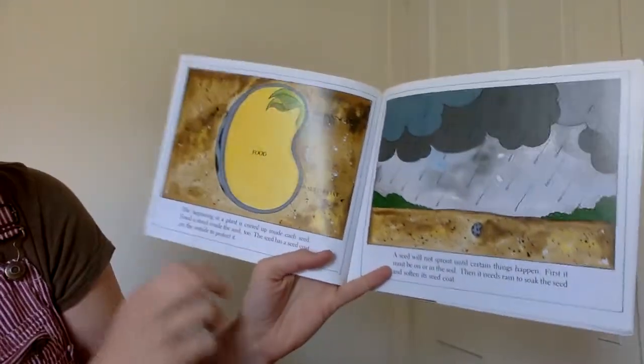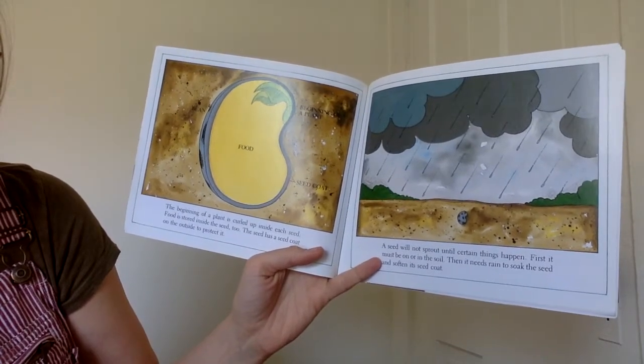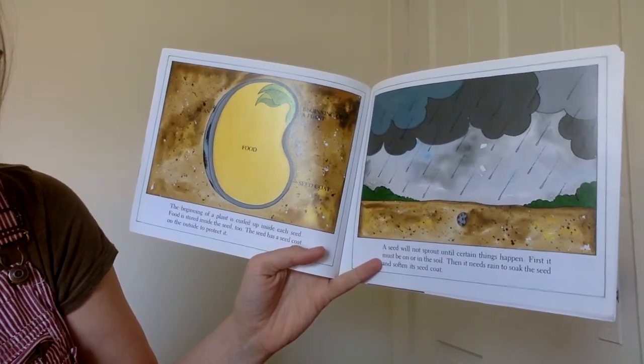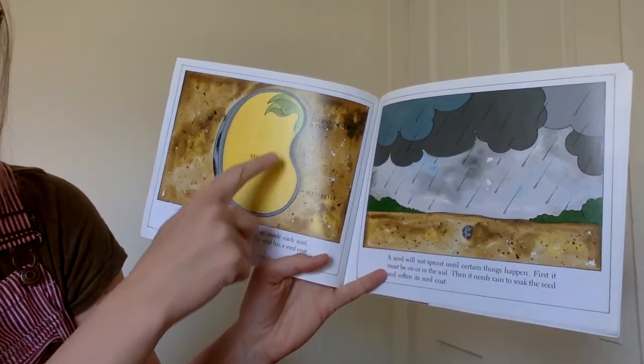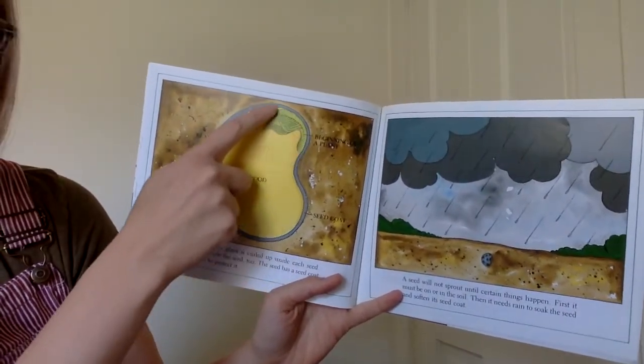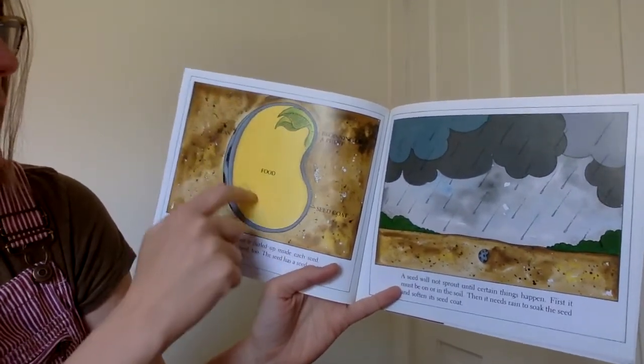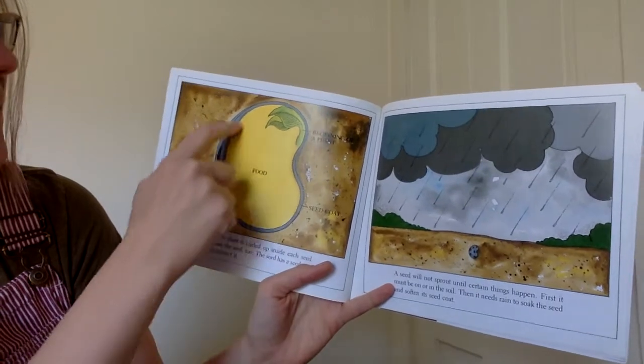The beginning of a plant is curled up inside each seed. Food is stored inside the seed too. The seed has a seed coat on the outside to protect it. So see inside, this is the inside of a bean seed. And here's the beginning of the plant. It's a baby plant inside. And this is the food. And then this is the seed coat.